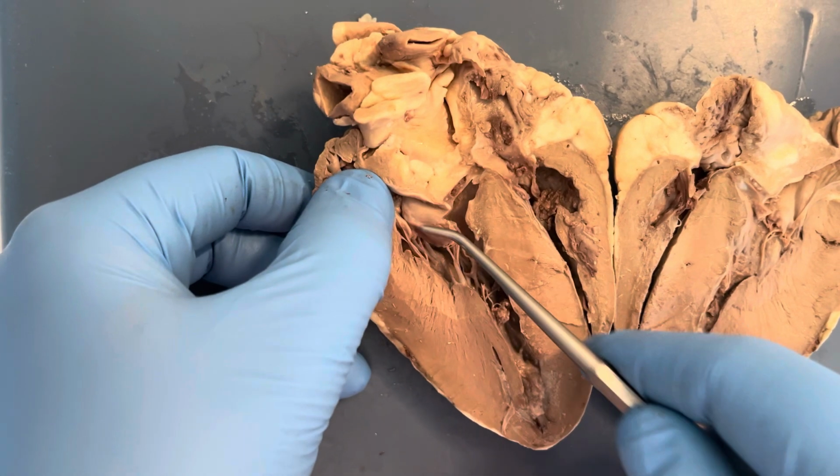We also see the chordae tendineae, and this is the tissue below the tricuspid valve that connects the cusps of the valves to the papillary muscles of the ventricle. There are also papillary muscles here, and these muscles anchor the chordae tendineae to the valves.